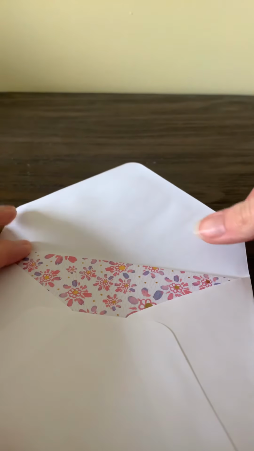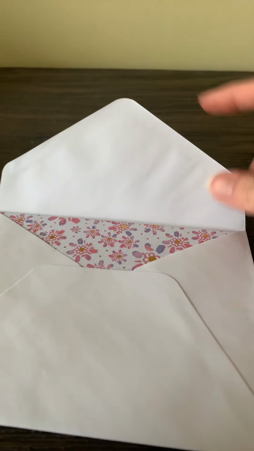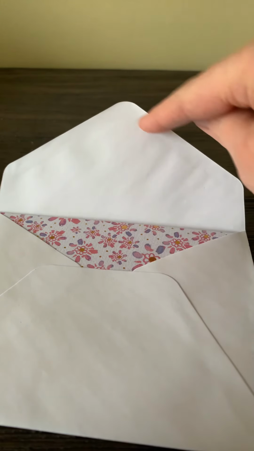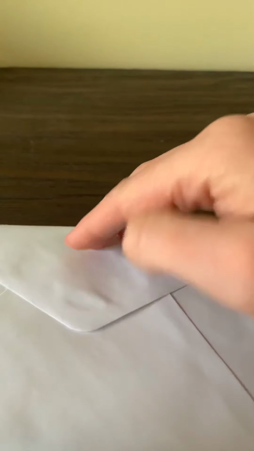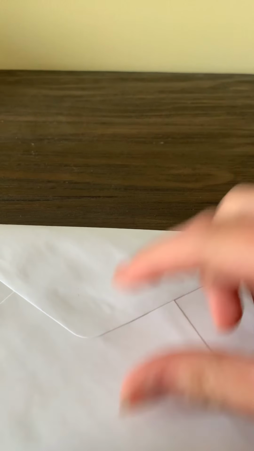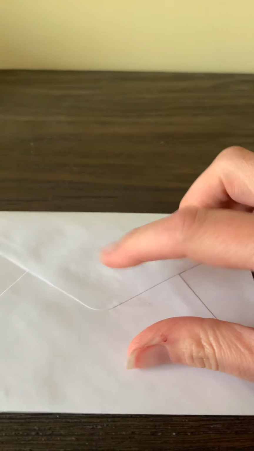Now you could either lick it or you could put a little bit of a wet cloth on this part here. This part is a little bit dry now, but it will be sticky once I put a little bit of water on it. So I just did a little lick right there, and then I push it down. See how it's sticking there? So that's a good thing to do.